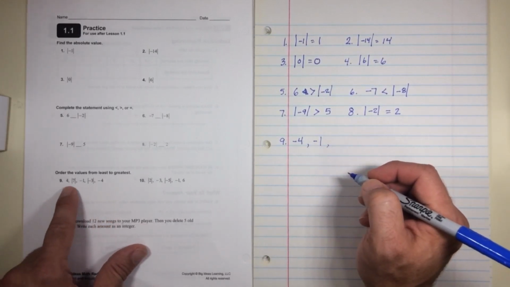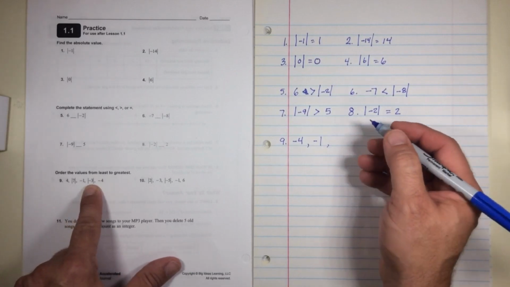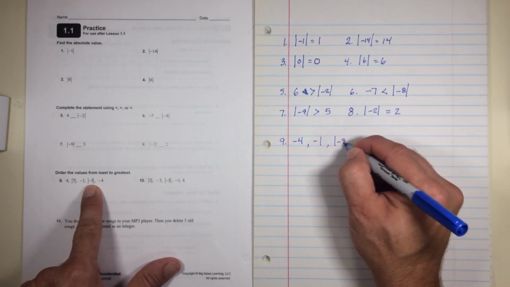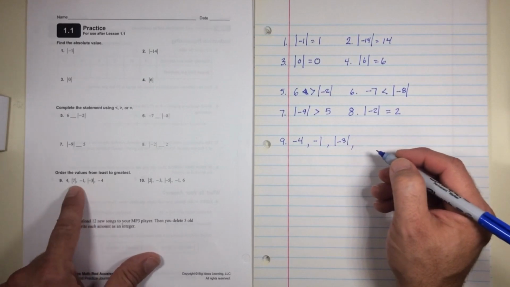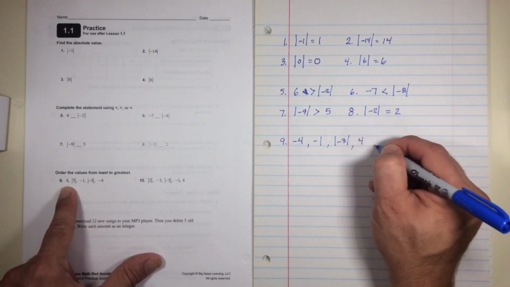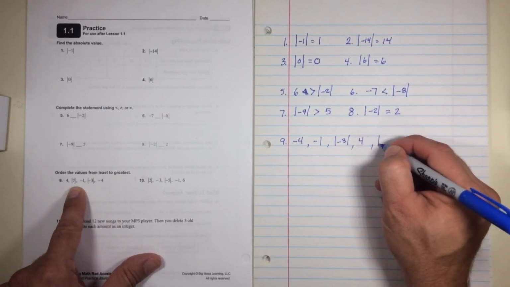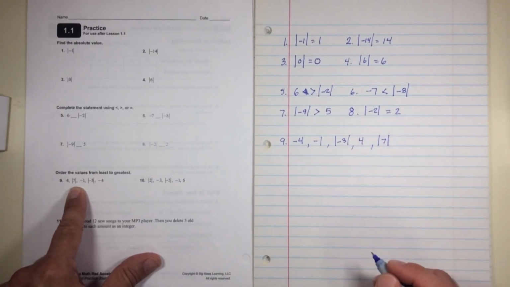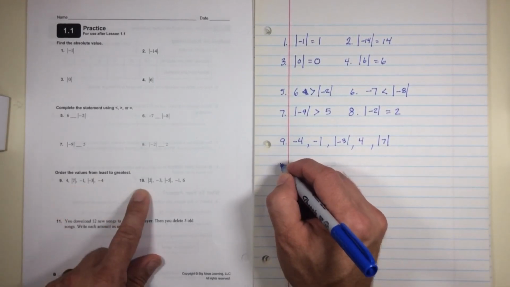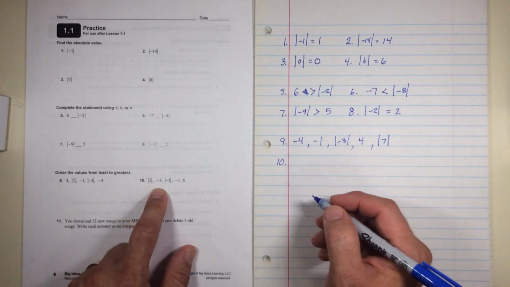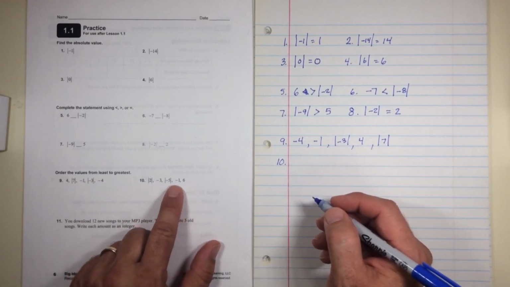Then we go on to the absolute value of negative 3, because that's 3. Then 4. And then the absolute value of 7, which is 7. That'd be the greatest thing out there. Number 10, same thing. So we're looking for the smallest number here.